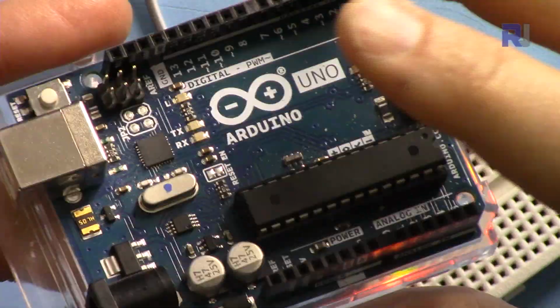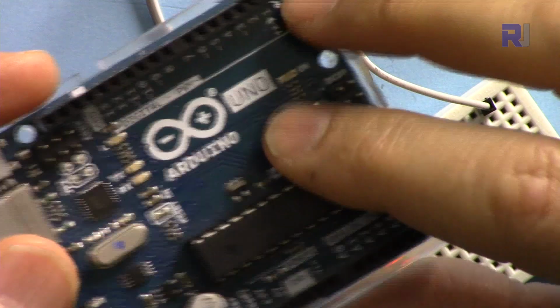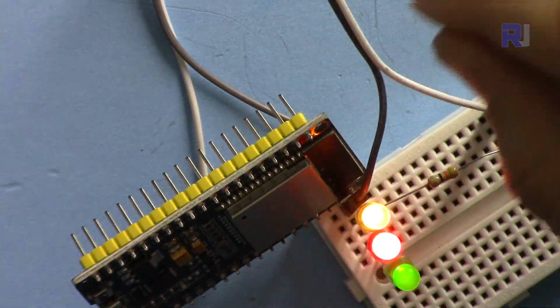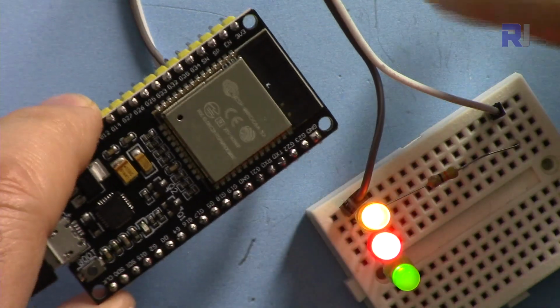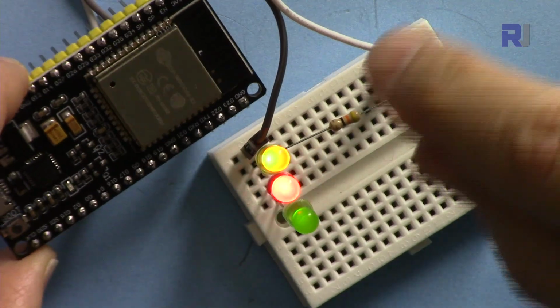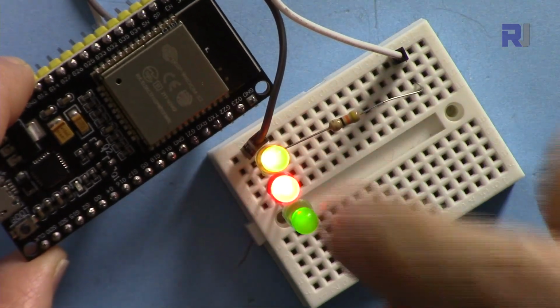Fading or dimming an LED is not as straightforward as with Arduino products. With ESP32 we have a different method, and you have to take some things into consideration in order to be able to fade an LED.